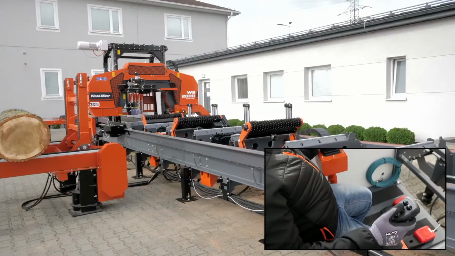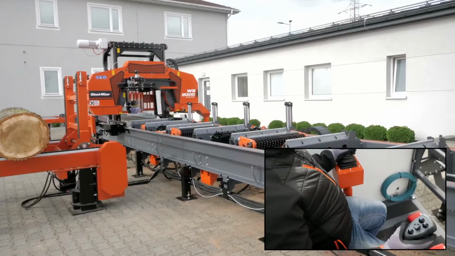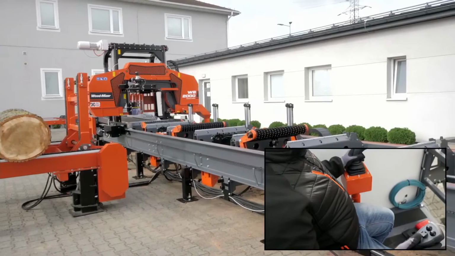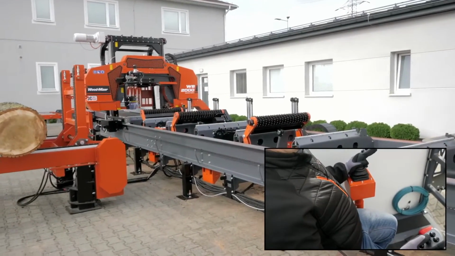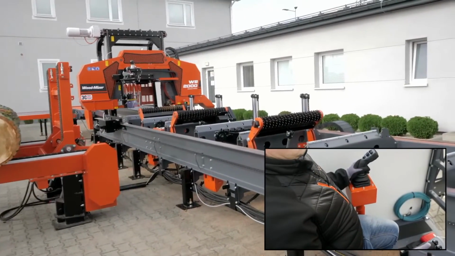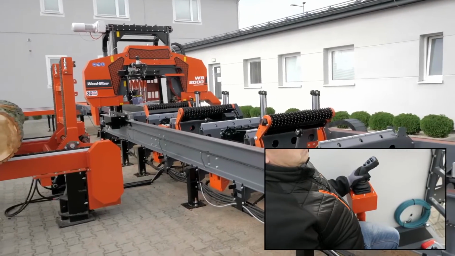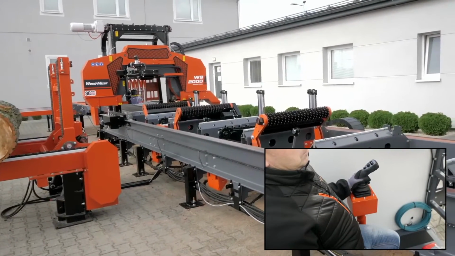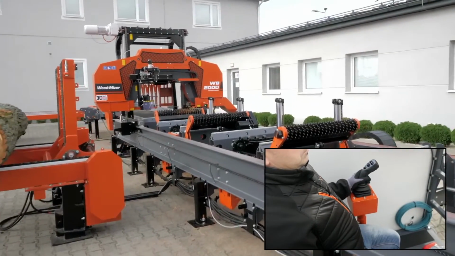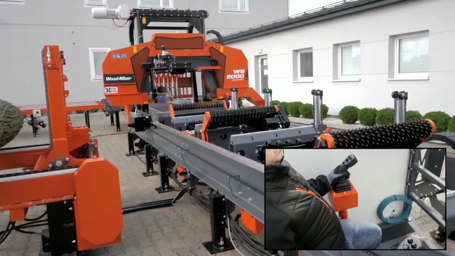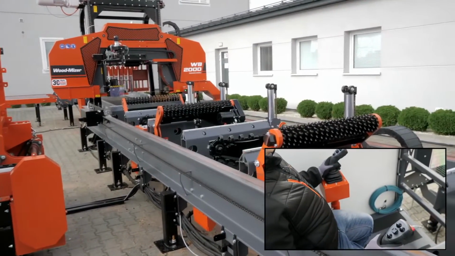Okay, and now let's turn it. The operator moved it down. Let's move it up again, and let's start turning it. We see the first two rollers are turning. Those two first rollers we call power rollers. The first roller is just a leveling roller.